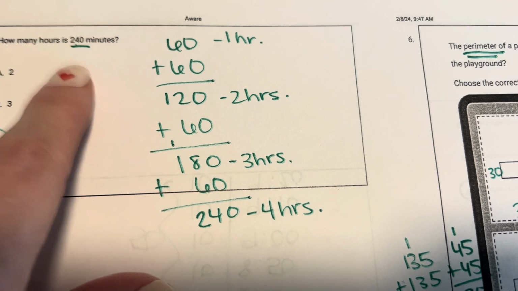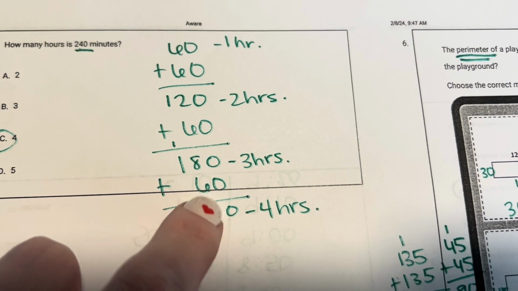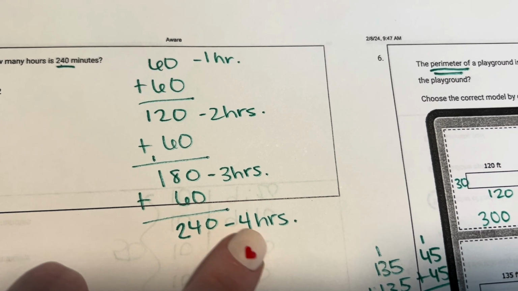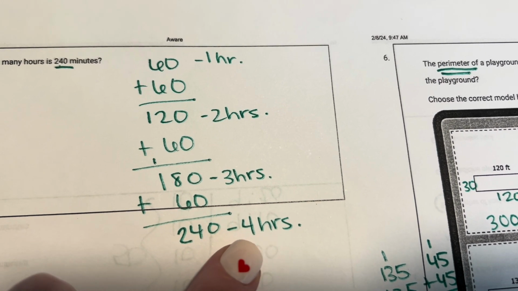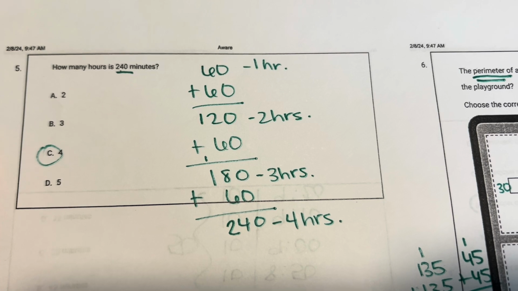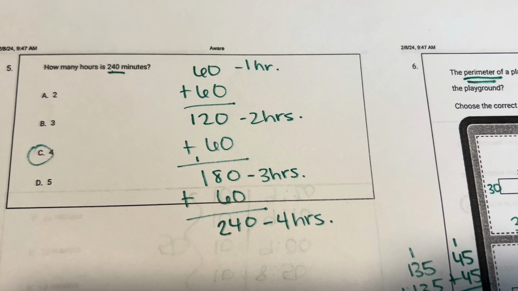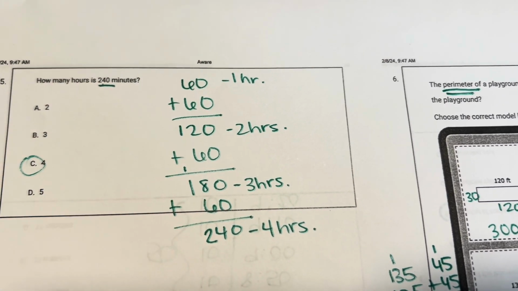I need to keep going because I need to get to 240. Let me add another 60 minutes, and I do actually get to 240, which is 4 hours. So then I come over to my answer choices and I pick C. Make sure you have all of this in green written down.